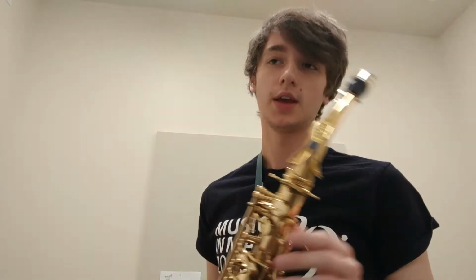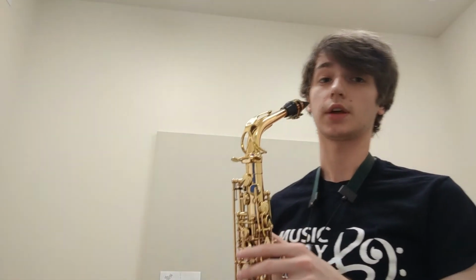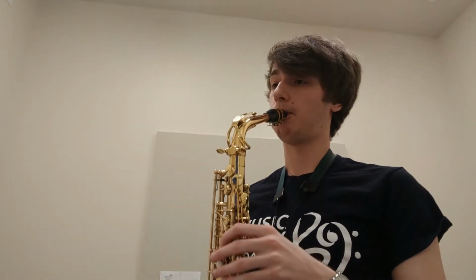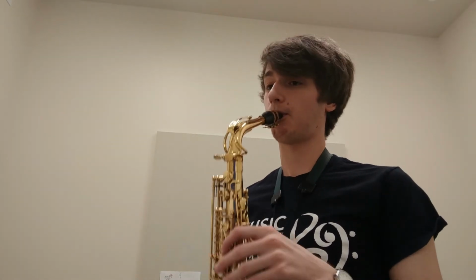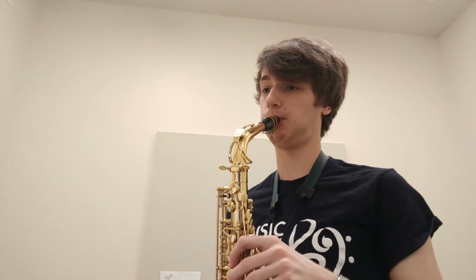So the way to sizzle is different for each instrument. For me, I play the saxophone, so it would sound and look like this. So I blow air, but not enough to actually produce any sound. On the brass instruments, so trombone and trumpet, you do a similar thing, but just blow through the mouthpiece instead of buzzing. So don't buzz your lips at all. Just blow through the mouthpiece.